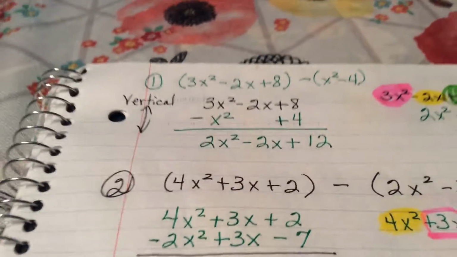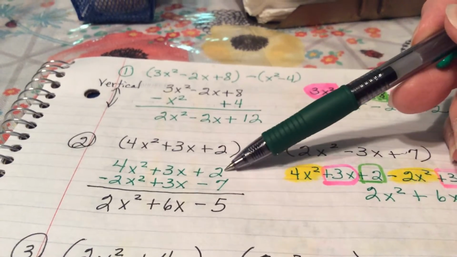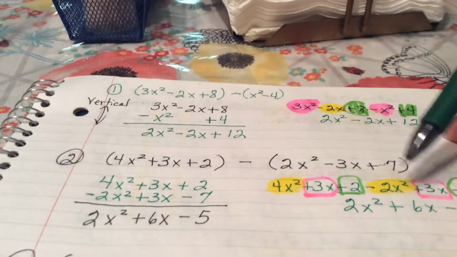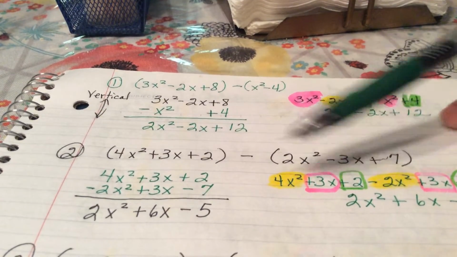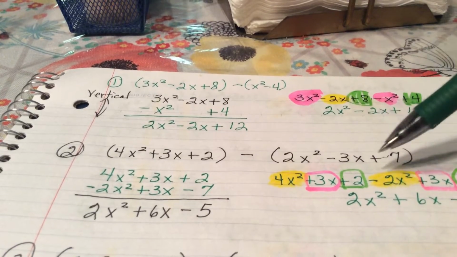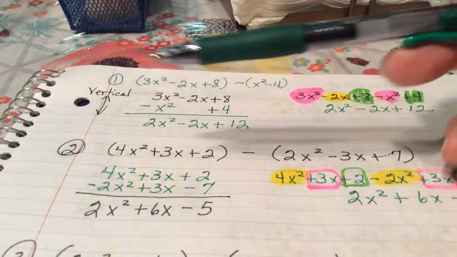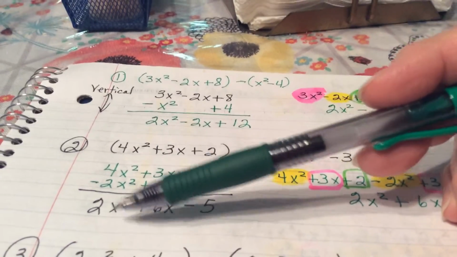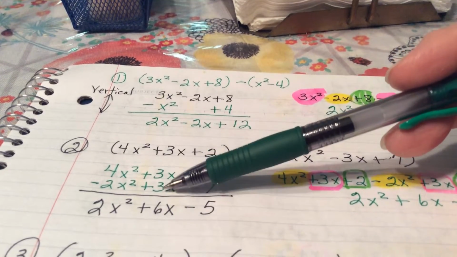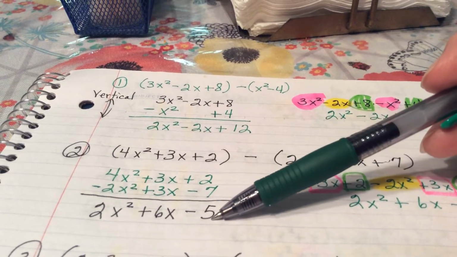On number 2, to work this with the vertical, we copy down the 4x squared plus 3x plus 2. We change all of the signs inside this. So we make this a negative 2x squared. We're going to make this a plus 3x, a negative times negative. And then we're going to make this a minus 7. Then when we calculate, 4 minus 2 is 2x squared. 3 plus 3 is 6x. 2 minus 7 is a negative 5.